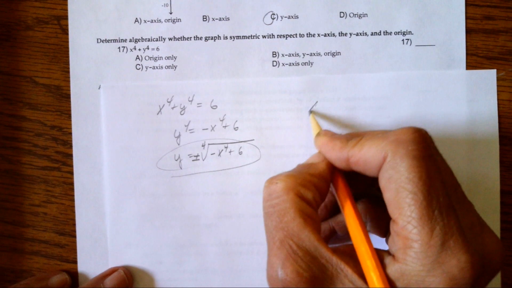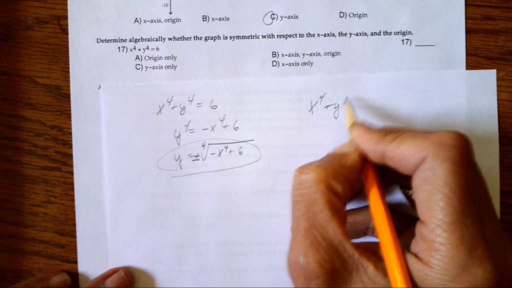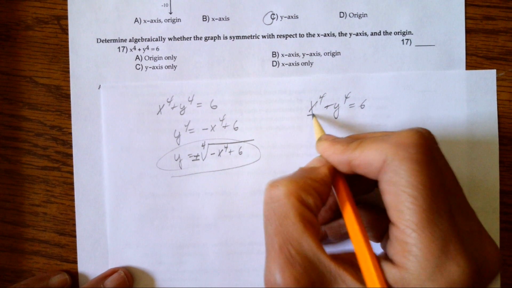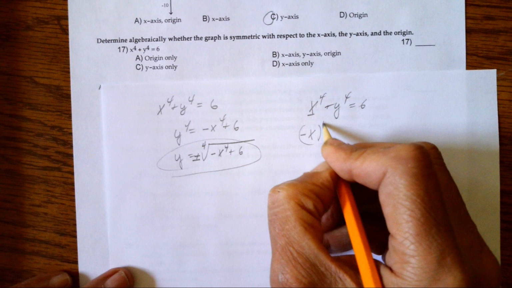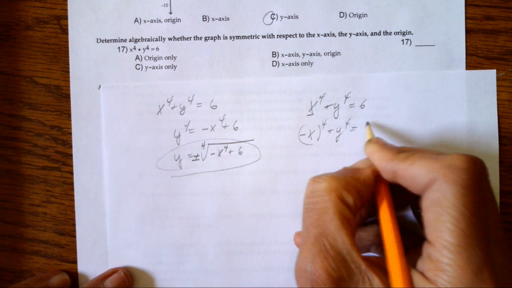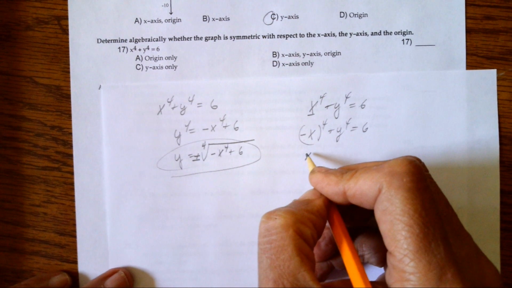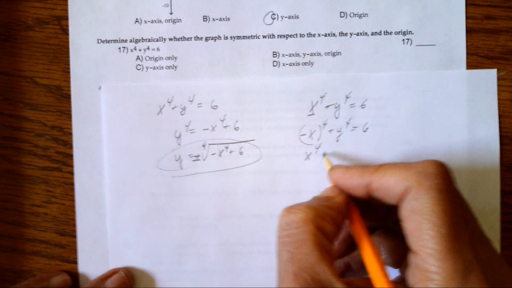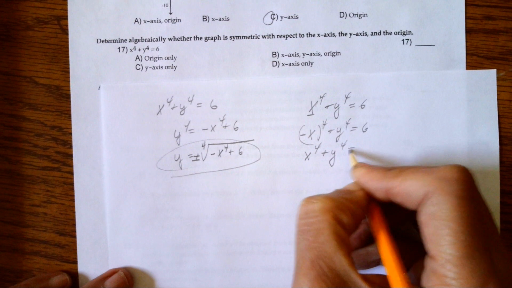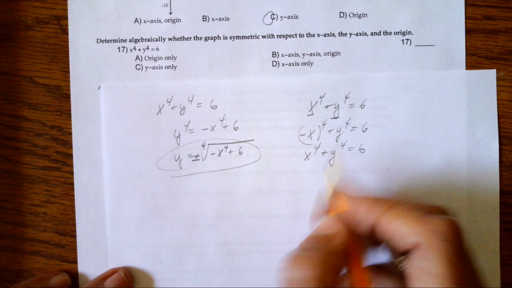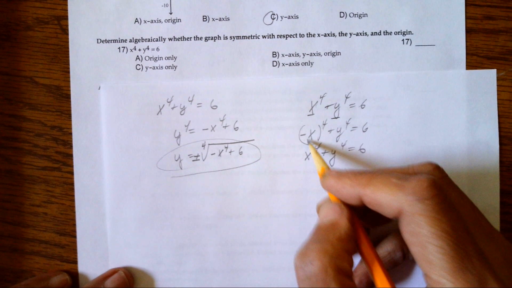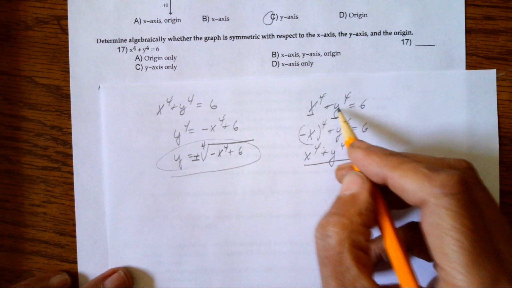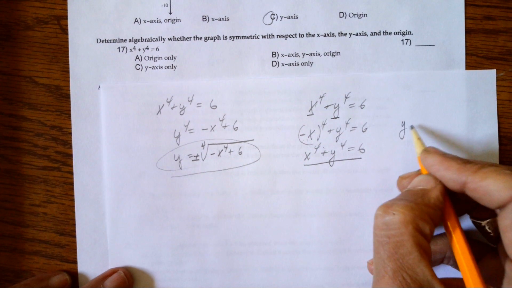Well, here's what's happening here. If I replace x with negative x and I raise it to the 4th power, guess what? Negative x raised to the 4th power is just x to the 4th, because it's an even amount of times. So it gives me back the same thing I started with. Replacing x with negative x gave me back the same thing I started with. So I've got y-axis symmetry.